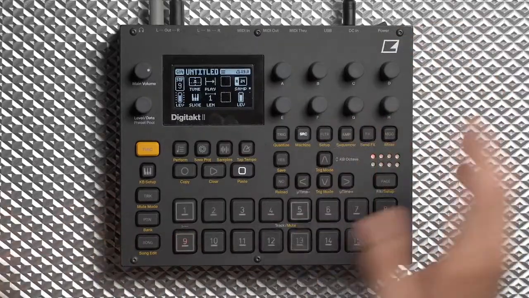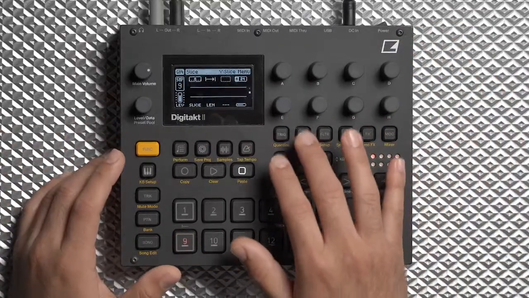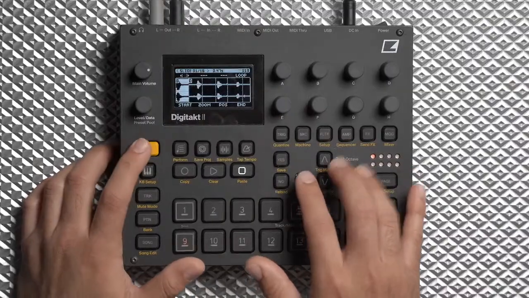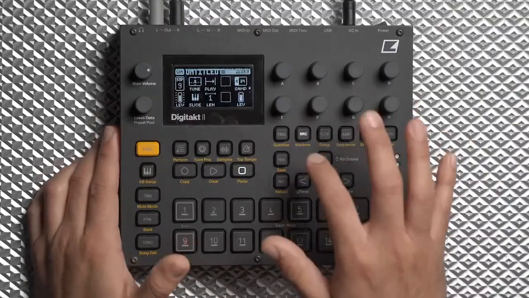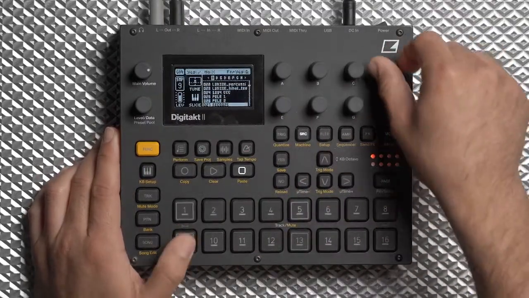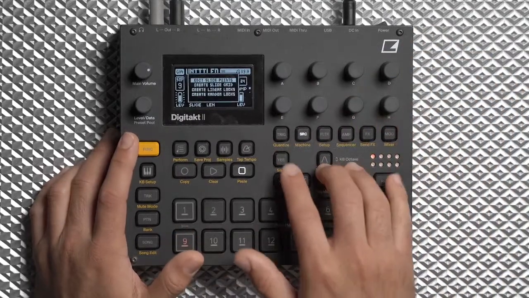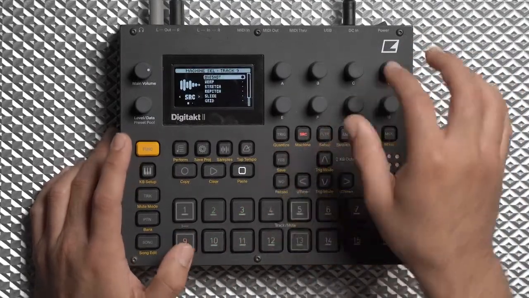Let me make sure, because there's a slice grid on here. So let me delete these slices first. Edit slice points. Delete all of them. Delete them all. Cool. Go back to one shot. Cool.